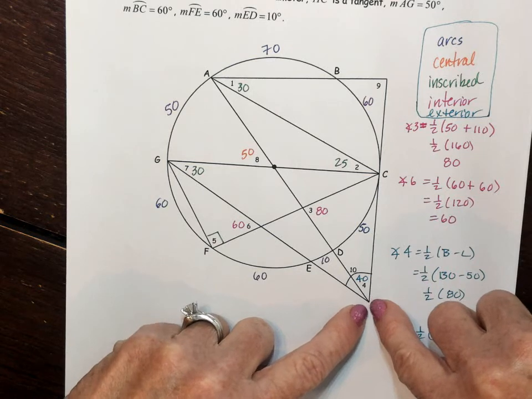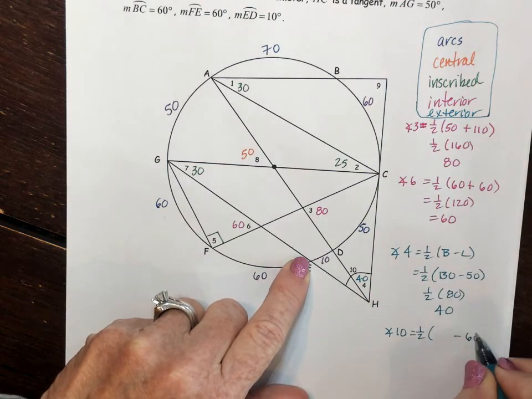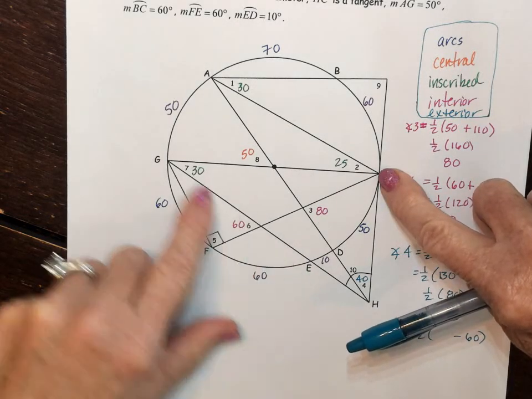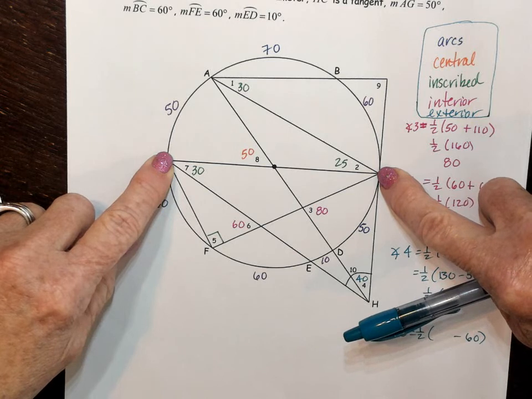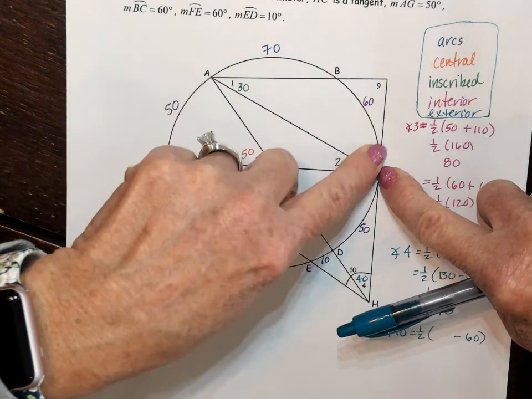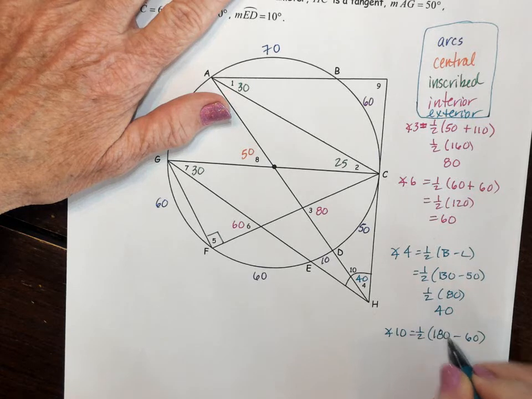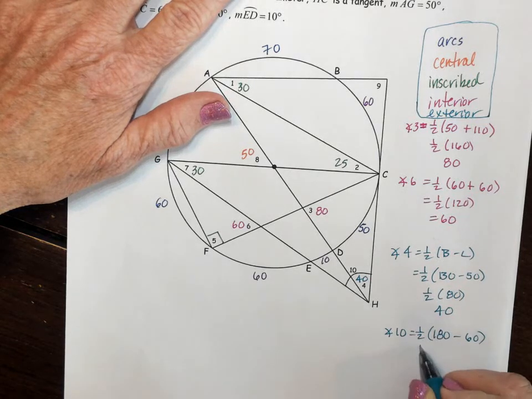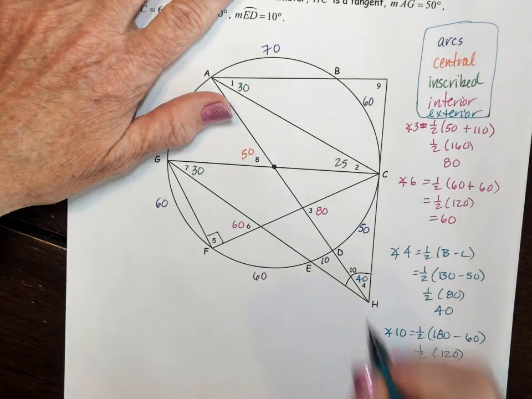Stop it. It is not. There's the little arc right there is 60. Big arc then, I forgot to take this side out to here. Angle 10 gives that top half of that circle, so that's 180. 180 minus 60 is 120, which is 60.